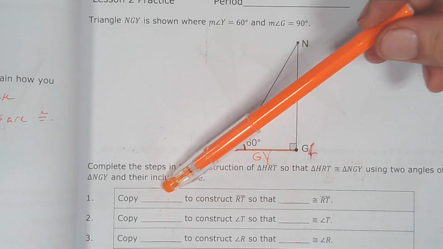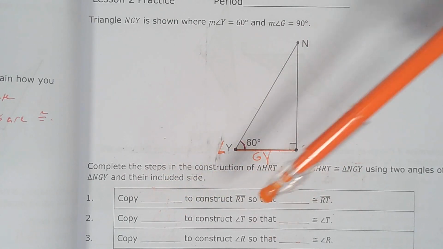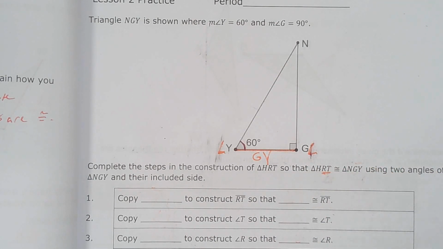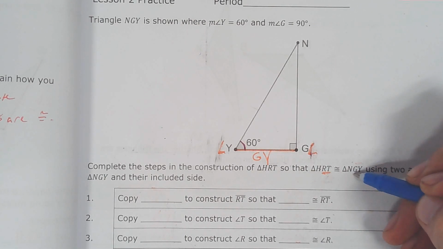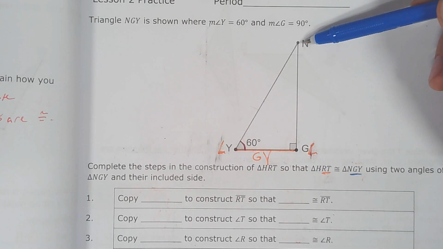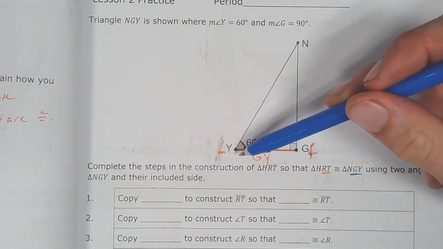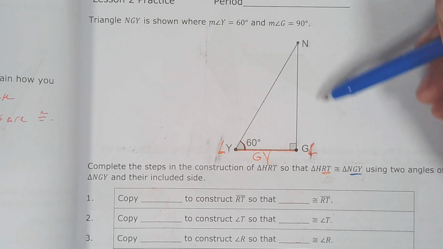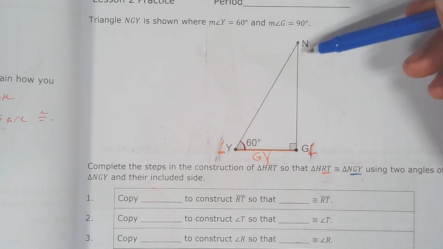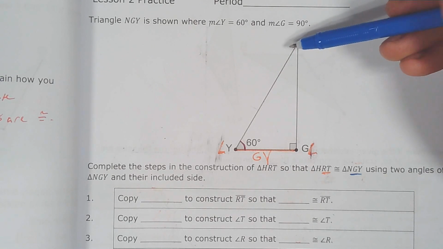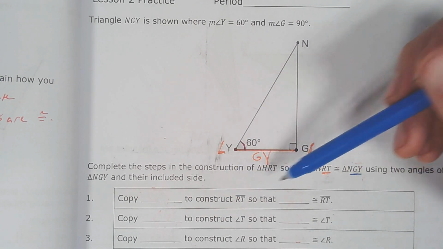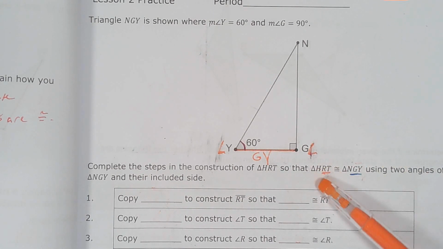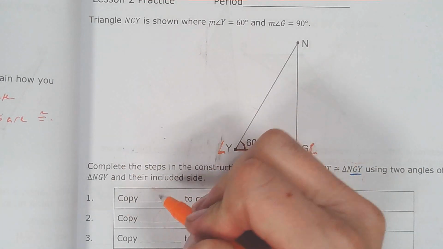It asks what I am supposed to copy to construct RT. Okay, so if I'm looking at HRT to NGY, RT is going to be congruent to GY.